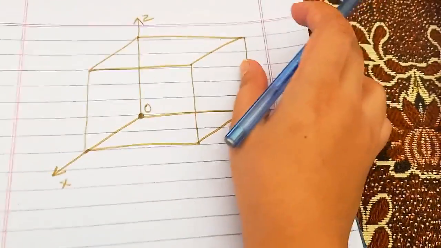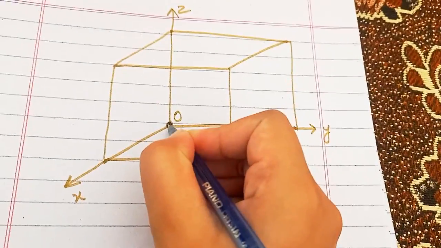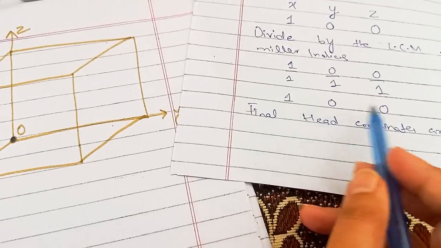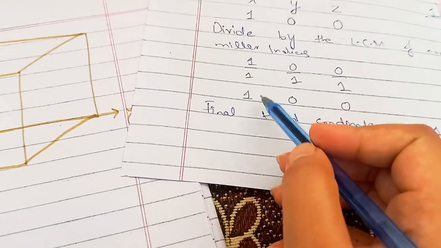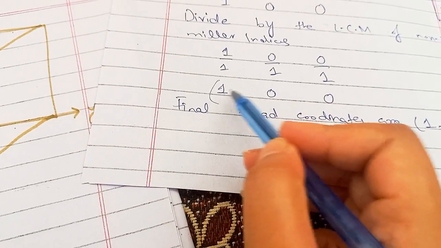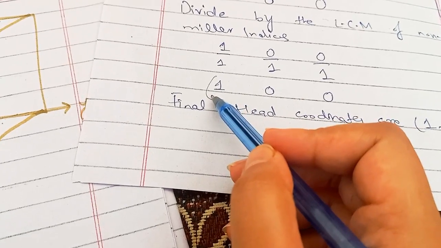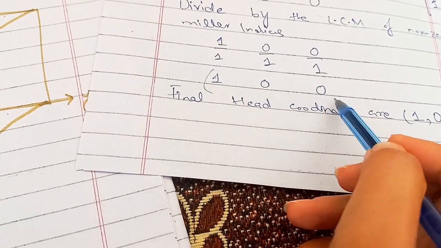So we have the tail at the origin, this is the origin, and the head at 100 position. These are the x coordinate, y coordinate and z coordinate. They show how much we have to move along the three axis lines.